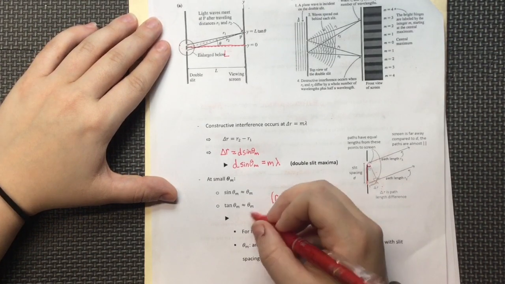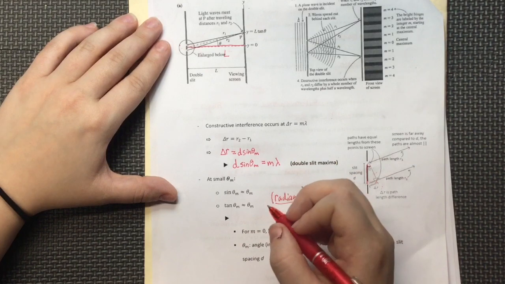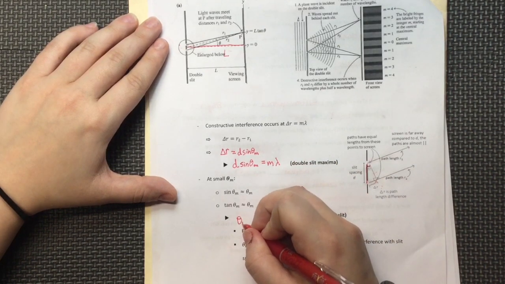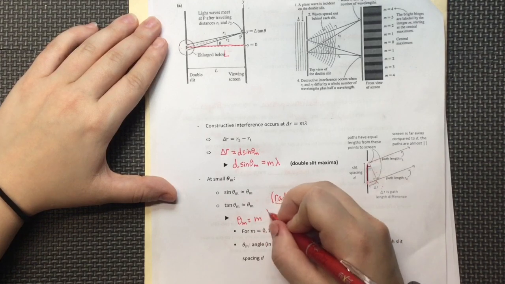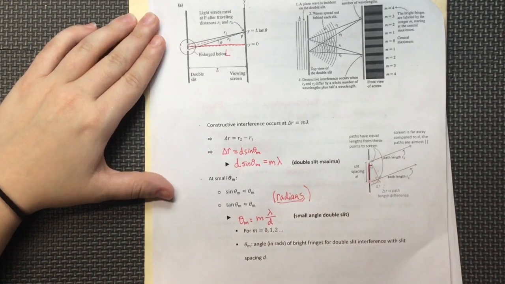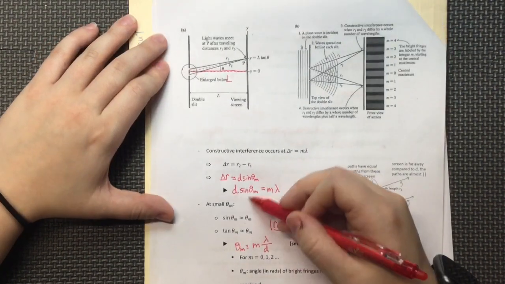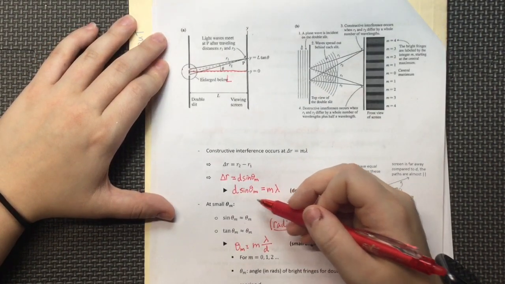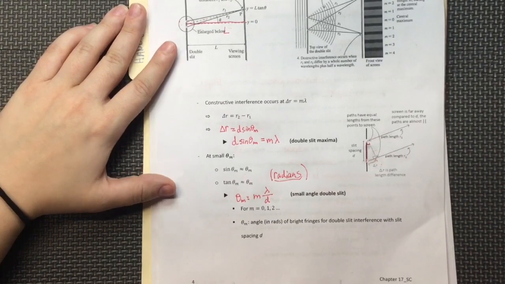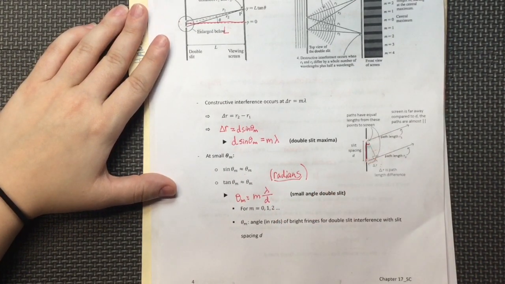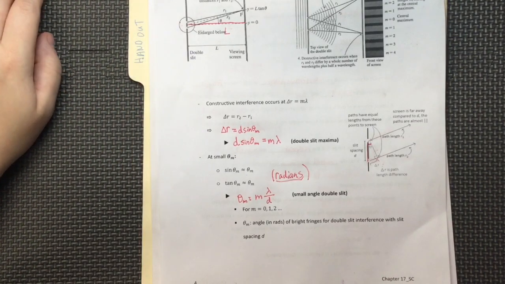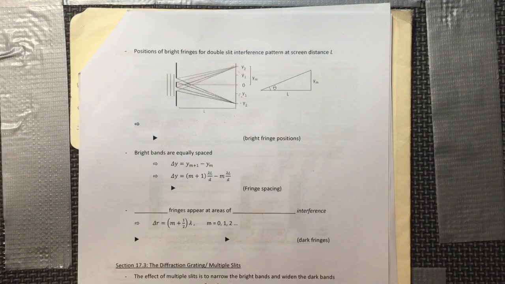If we were to sub in just theta for that sine theta, we can then get theta_m is equal to m lambda over d. It's just plugging in the small angle approximation up here. This is valid for m equal to any positive integer, and where theta is in radians. We're able to calculate the positions of the bright fringes for a double slit interaction.